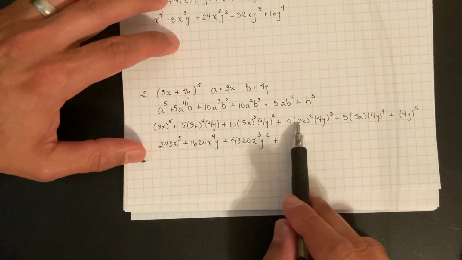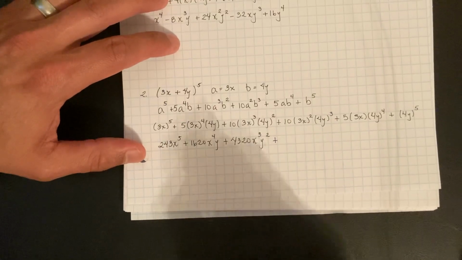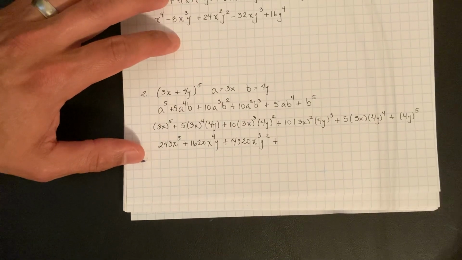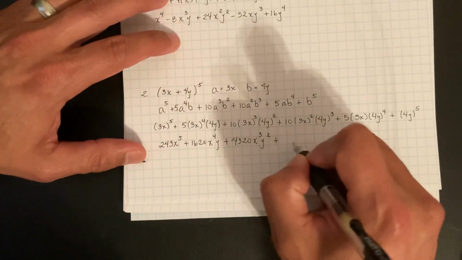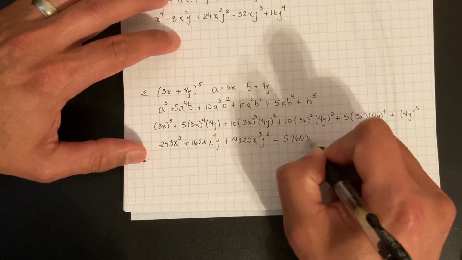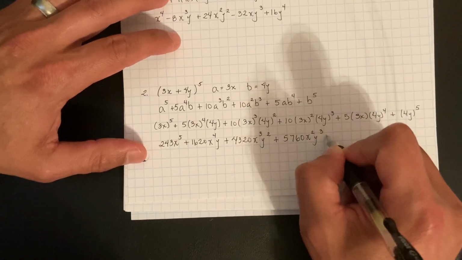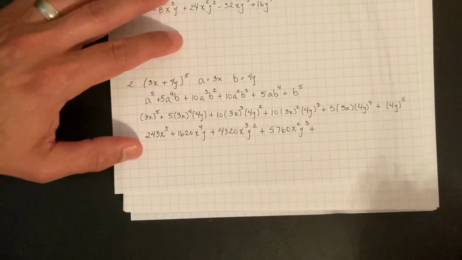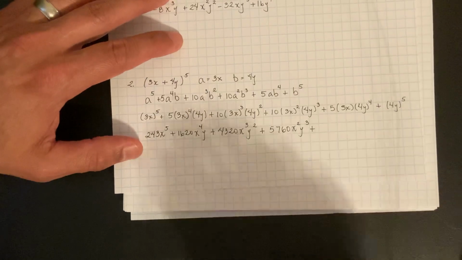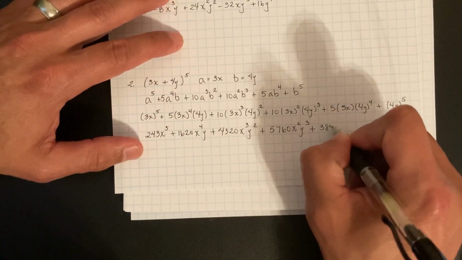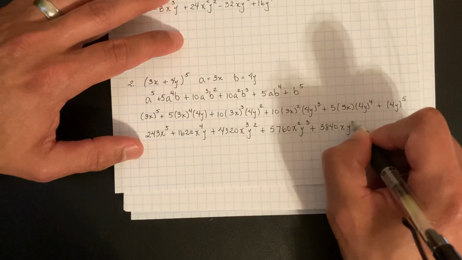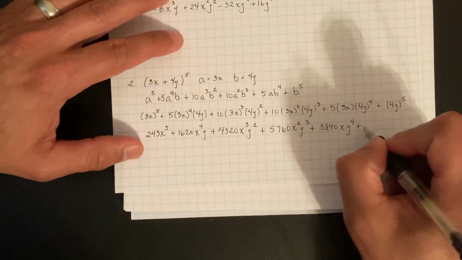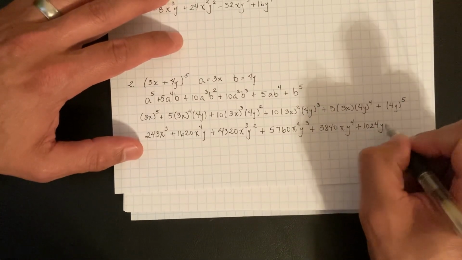And then keep going. 3 squared is 9. That times 10 is 90. 90 times 4 cubed. 4 cubed is 64. So 64 times 90 is 5,760. And that's x squared y cubed. And just keep going. And then 3 times 5 is 15. And then 4 to the 4th power is 256 times 15. That's going to be 3840, and then x and y to the 4th. And then the last one is 4 to the 5th power. And 4 to the 5th power is 1024. And that's going to be y to the 5th.